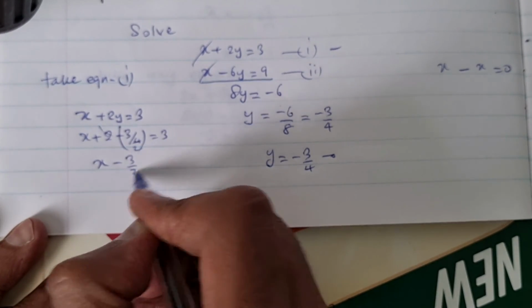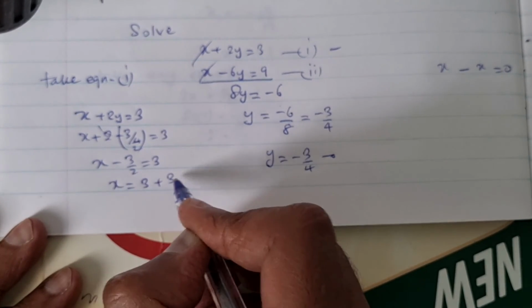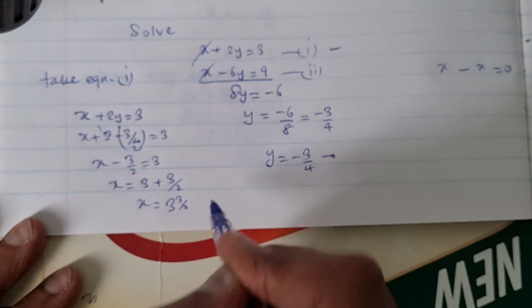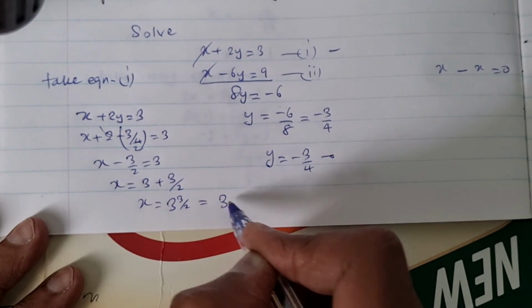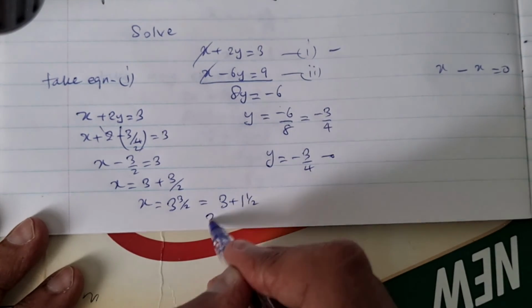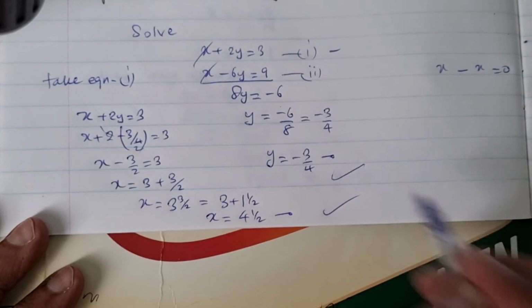Minus 3 over 2 is equal to 3. So x is equal to 3 plus 3 over 2. Which then becomes 3 plus 1.5, because 3 over 2 is 1.5. And so x is going to be equal to 4.5. So here are the two answers.